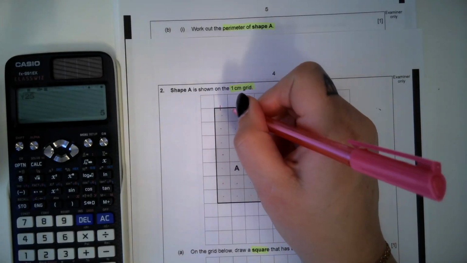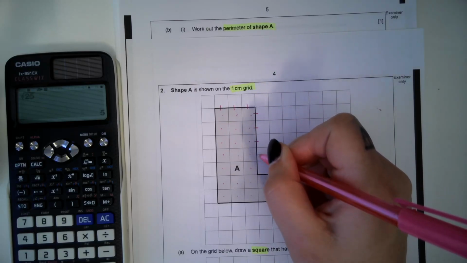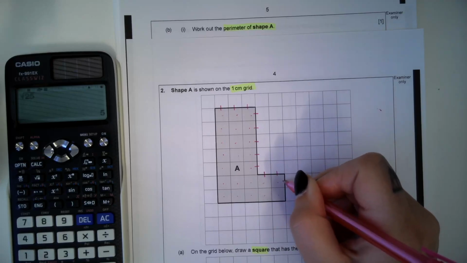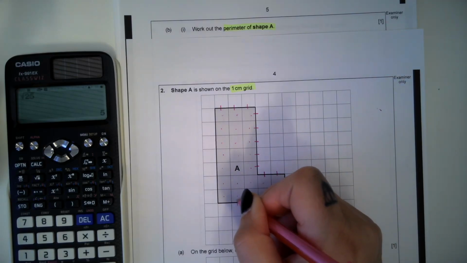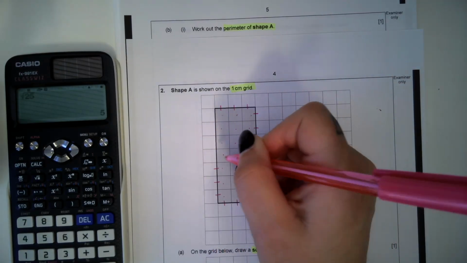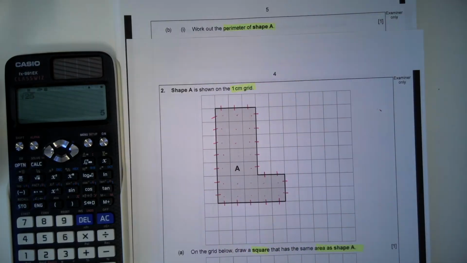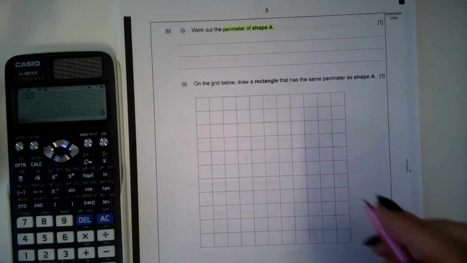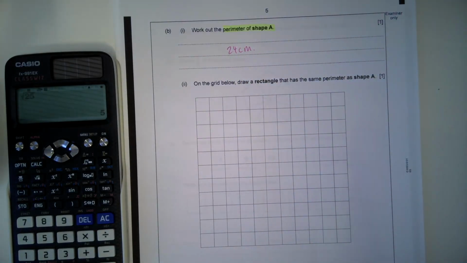So we've got 1, 2, 3, 4, 5, 6, 7, 8, 9, 10, 11, 12, 13, 14, 15, 16, 17, 18, 19, 20, 21, 22, 23, 24. So the distance around the outside of that shape is 24. So the perimeter is 24 centimetres.